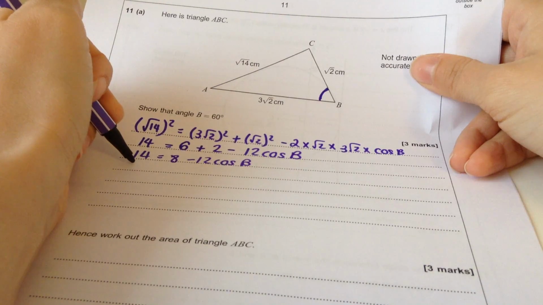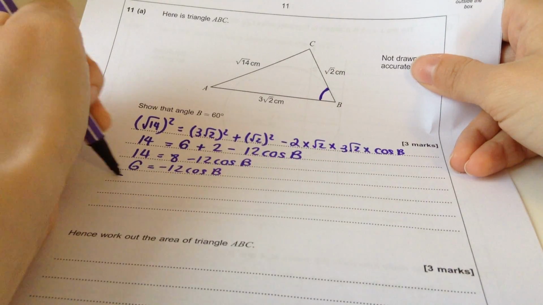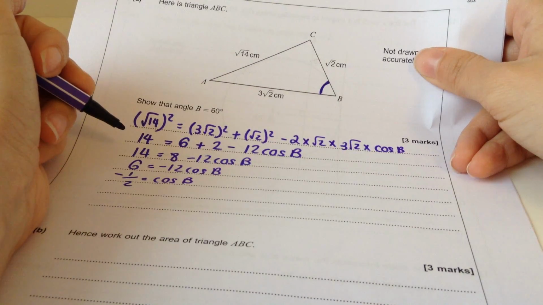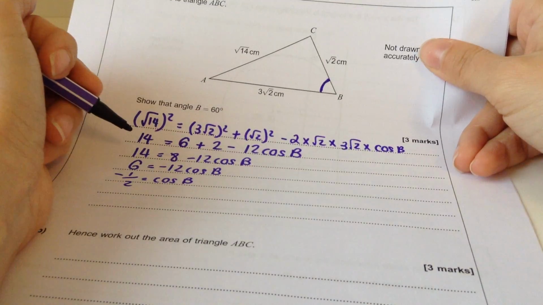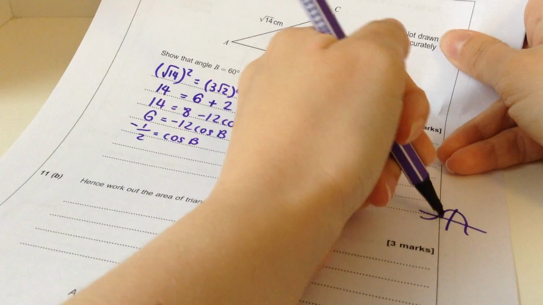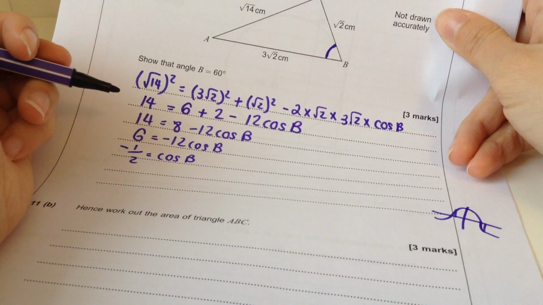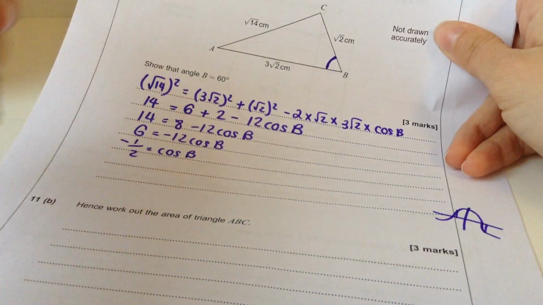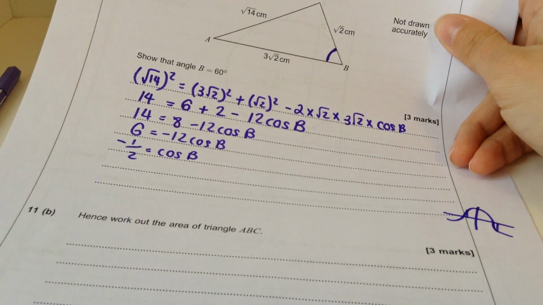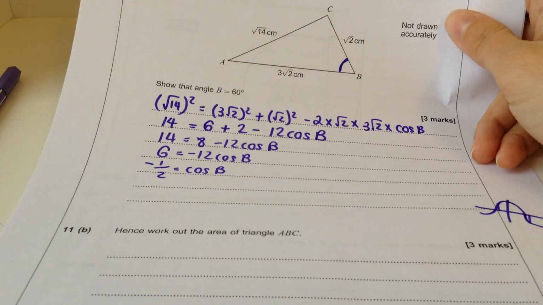Take away 8 from both sides. So that's minus a half. Really? Minus a half? Okay. That's going to give me an obtuse angle. It doesn't look obtuse to me. I feel like I should have got positive a half.